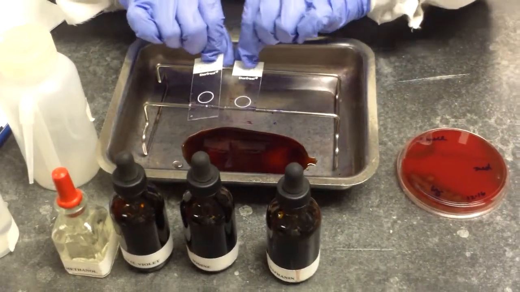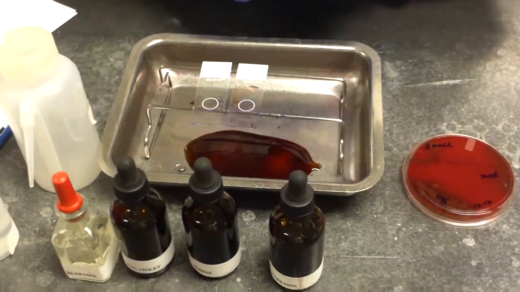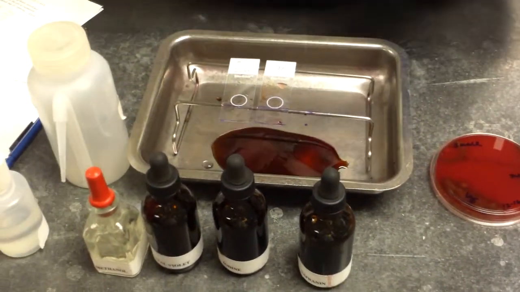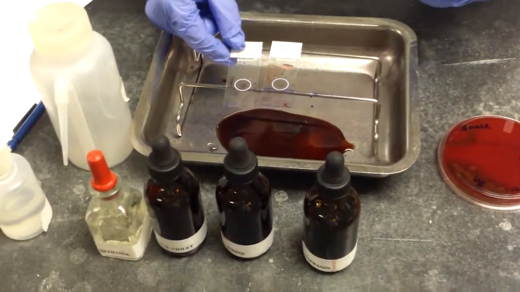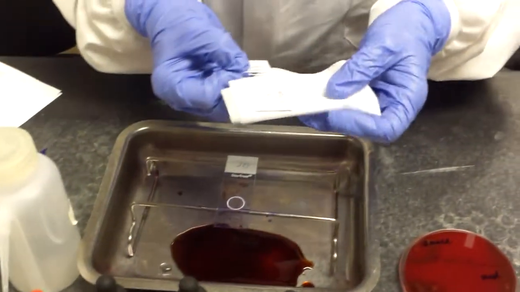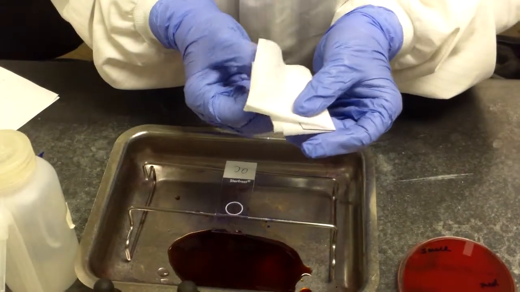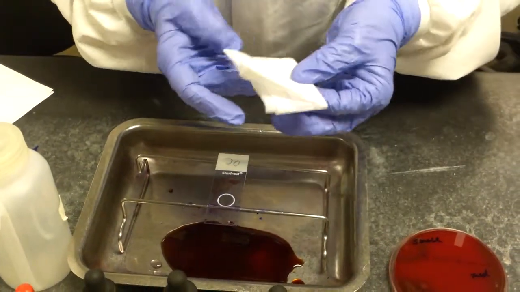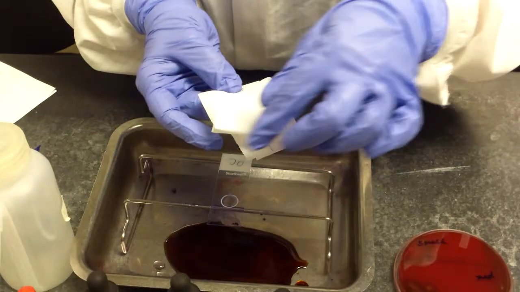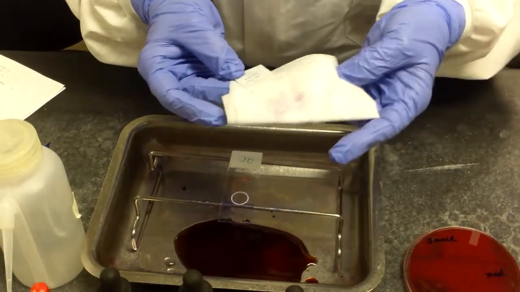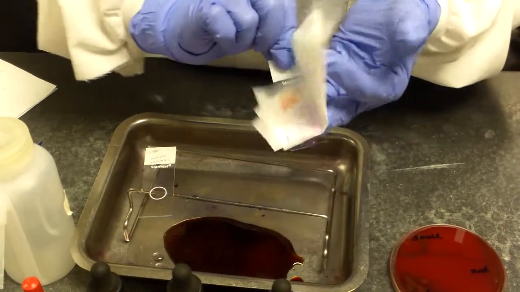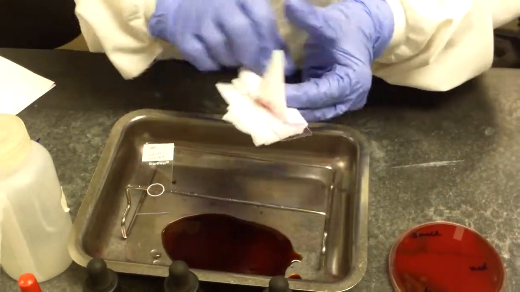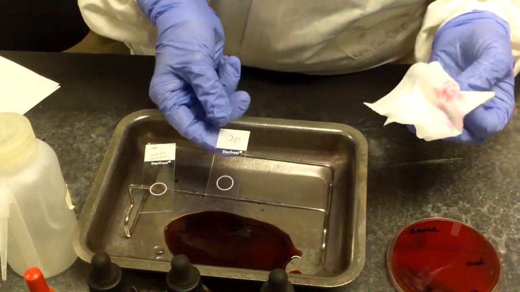And they can air dry, or you can blot dry with a paper towel or Kim wipe. And to blot dry, you just fold it over, blot it. Do not rub it. If you rub it, you will rub the organism off. And the gram stain is complete.